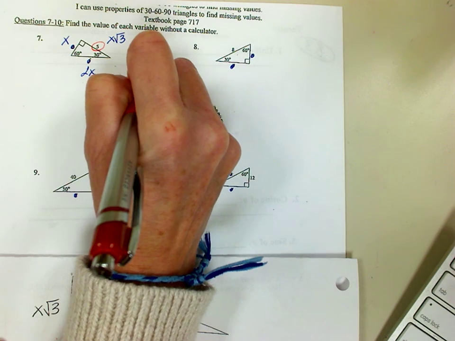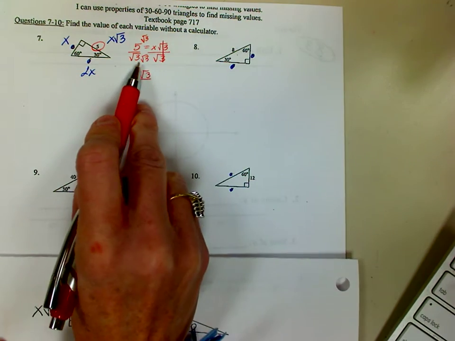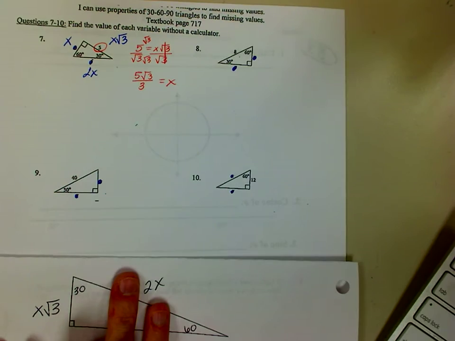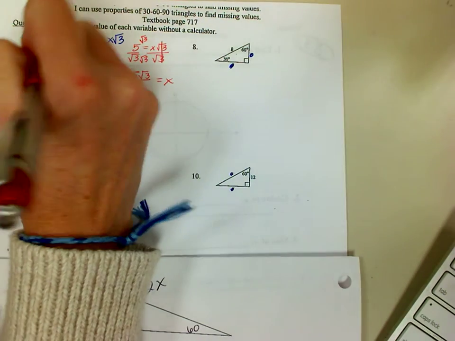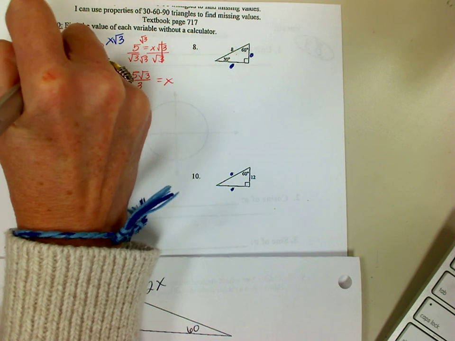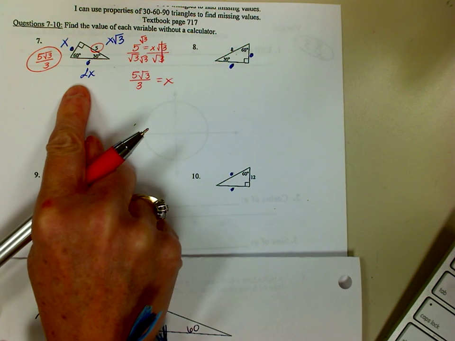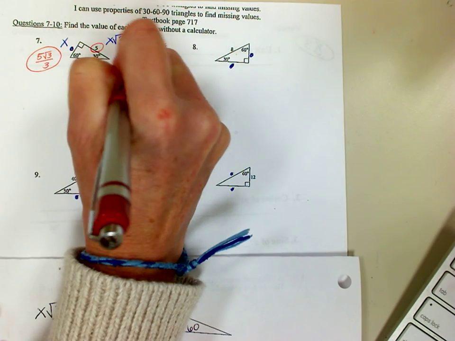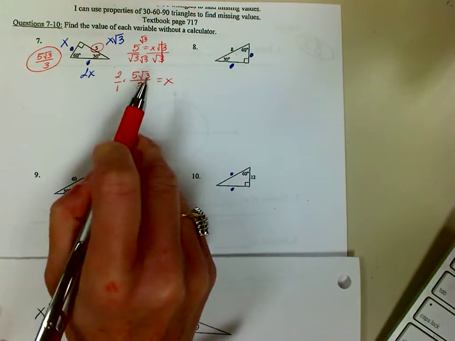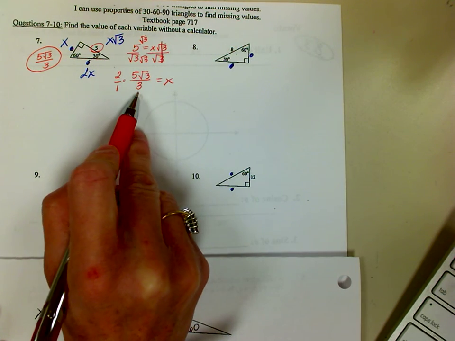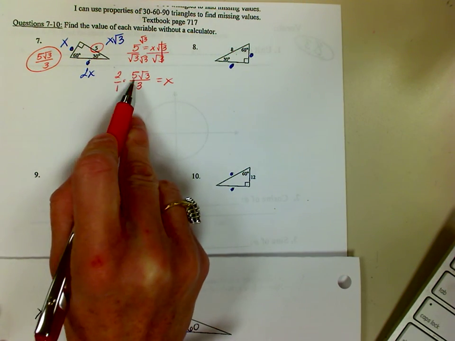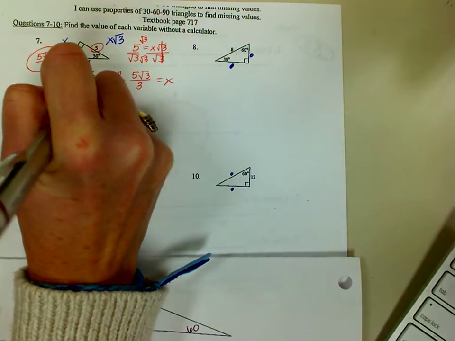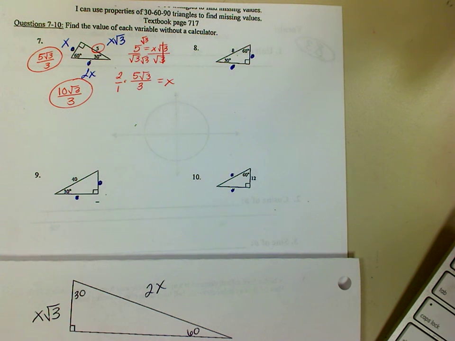So I'm going to get 5 root 3 on the top. This is going to be the square root of 9, which turns out just to be 3. So now I know what x is. So x, which is this side over here, is 5 root 3 divided by 3. All I'm going to do now is multiply x by 2. If I multiply x by 2, which is really 2 over 1, I'm going to get 10 root 3 over 3. I can only multiply the 2 and the 5 together because they're numbers. That's a radical. So 2 root 3 over 3. And now I have all the sides of the triangle.